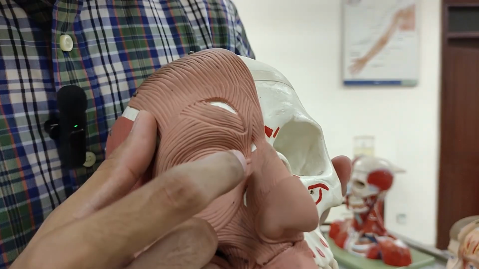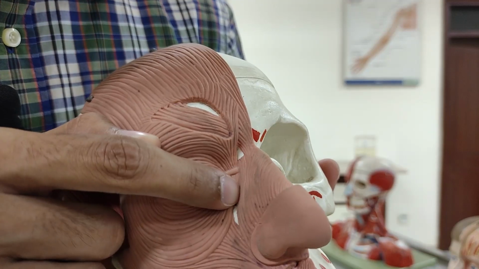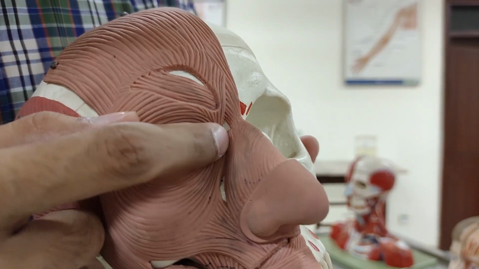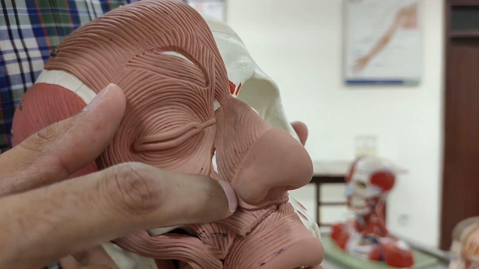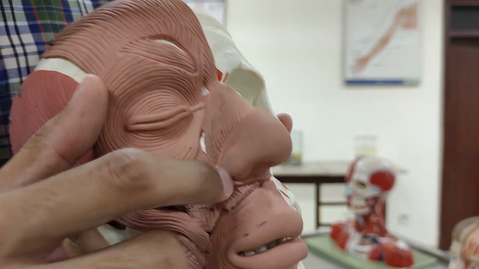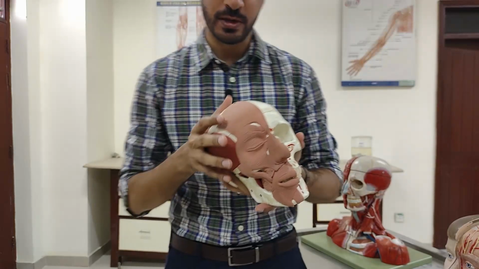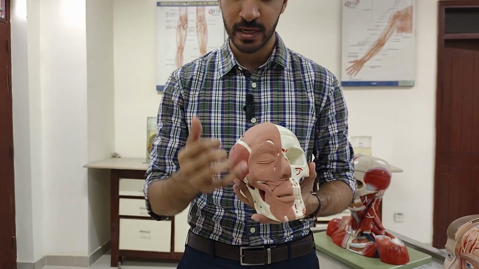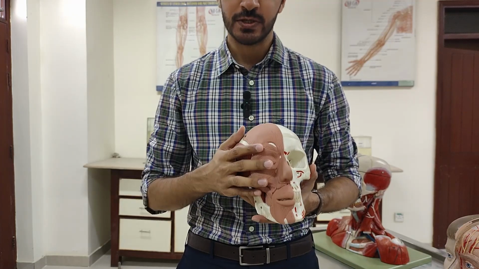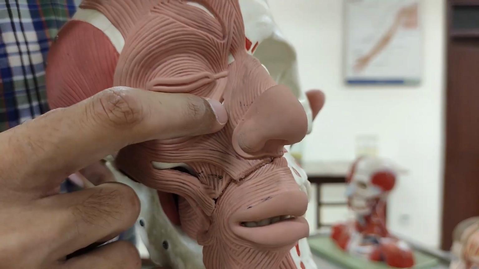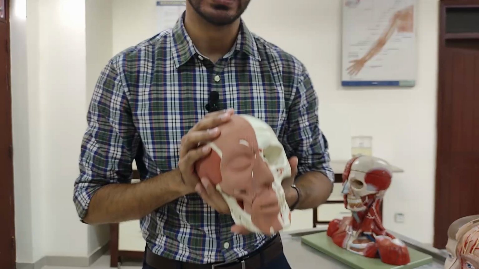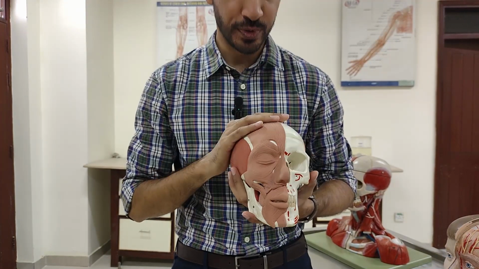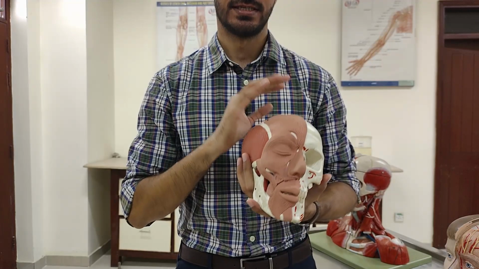Because it ranges all the way from the nasal area towards the upper lip, in anatomy you would probably guess its name should have both of these points, a nasal point and the upper lip. So its name is levator labii superioris alaeque nasi.